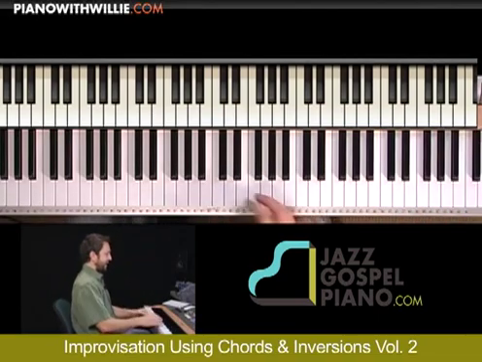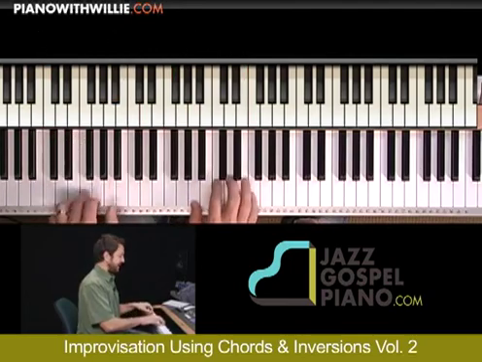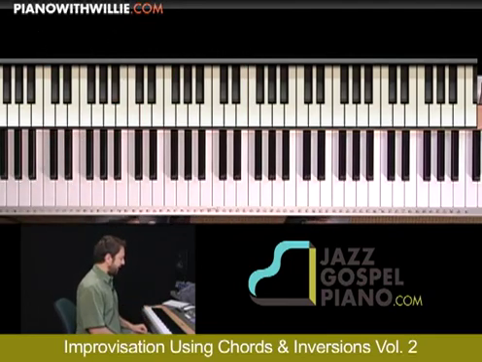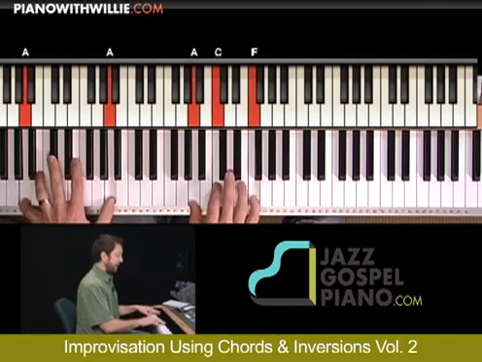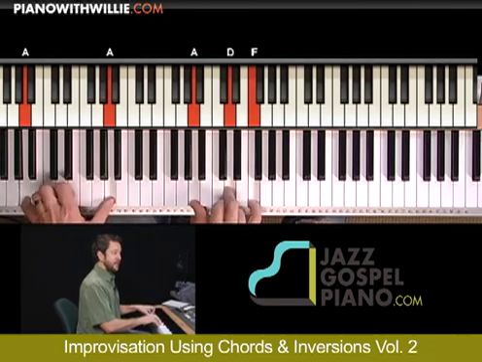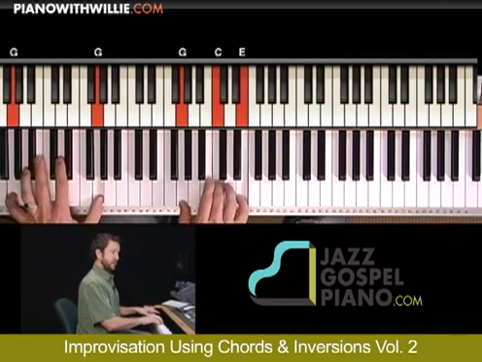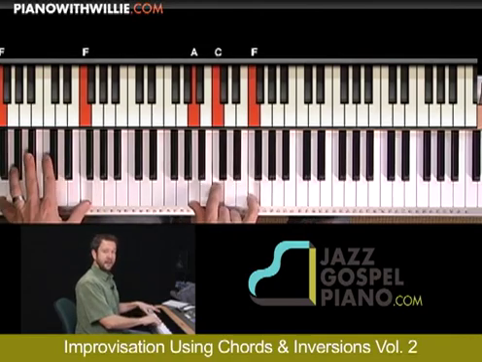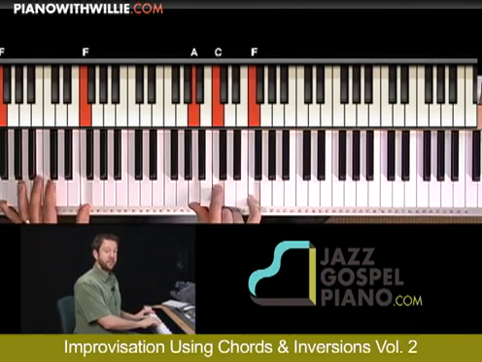If I go back to that original progression, F to D to B flat to C to F, what if I change it and I put a different note in the left hand? What if I put F over A, then D over A, then B flat, and then C over G, and then F. You might like that, you might not like it, but the thing is, it gives it an interesting sound.